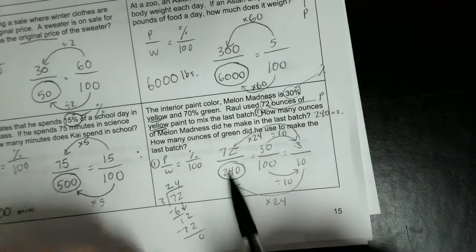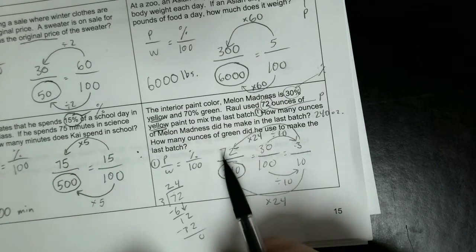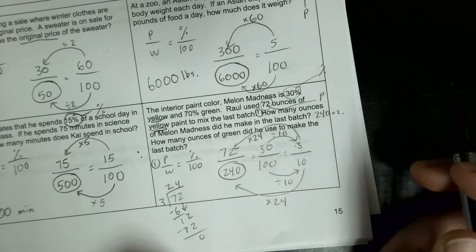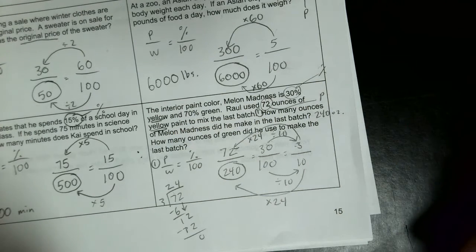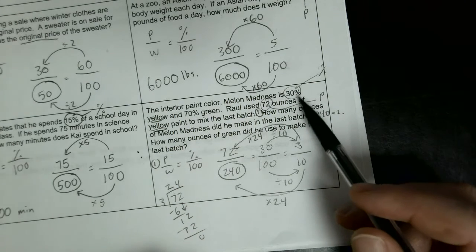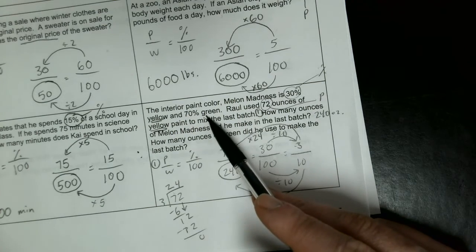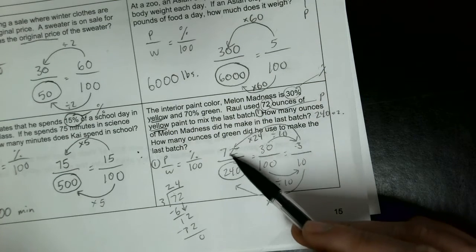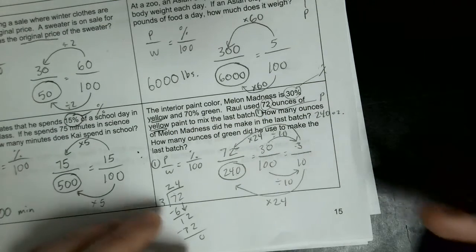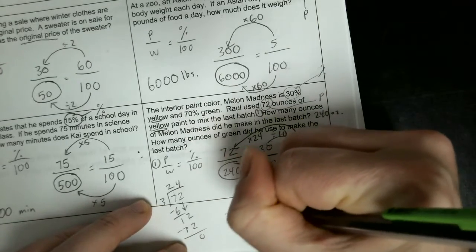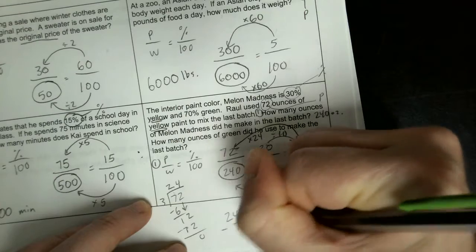Well, this is the total. That's how much yellow he used. So to find the green, all we'd have to do is subtract it. Because according to the information here, 30% yellow, the rest of it's green. So if we just subtract 72 from 240, we'll find how much green we have. Can't wait. So I'm going to put 240 on top. So subtract 72.